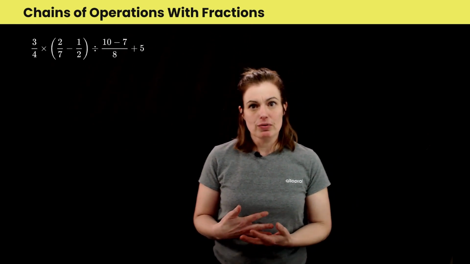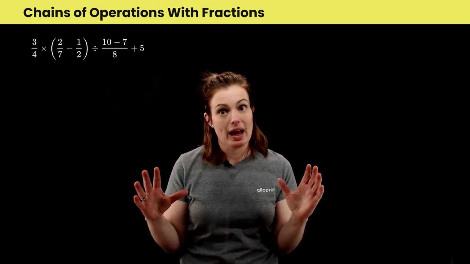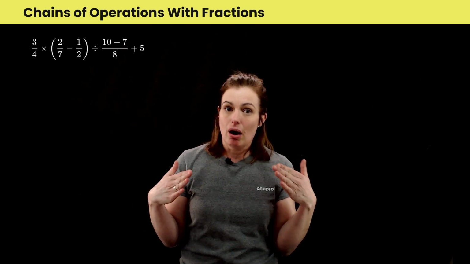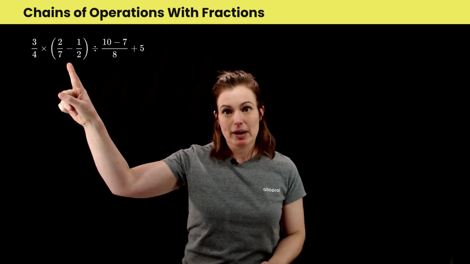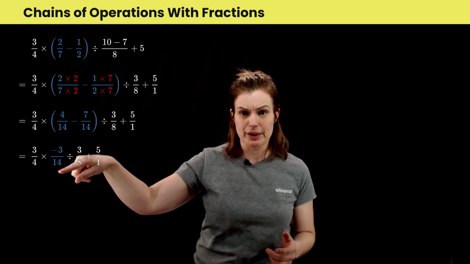We have 3 over 4, and we're multiplying that by, in brackets, 2 over 7 minus 1/2, and then we're going to divide that by 10 minus 7 all over 8, and we're going to add 5. BEDMAS tells me I've got to do my brackets first, so that's what I'm going to look at first. And you can see that going on here.